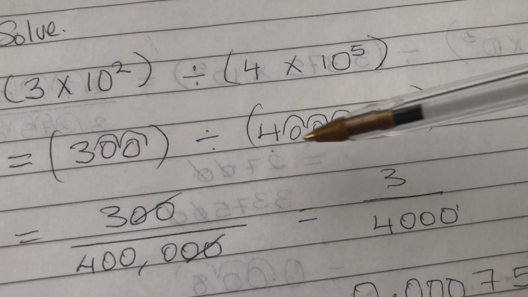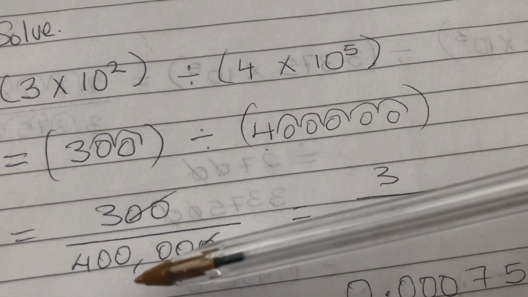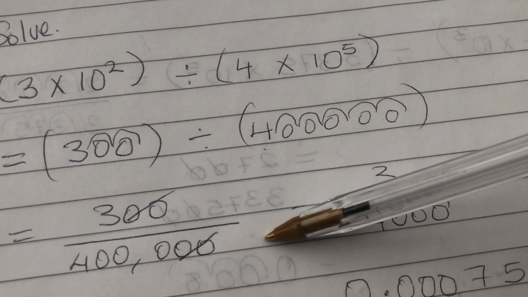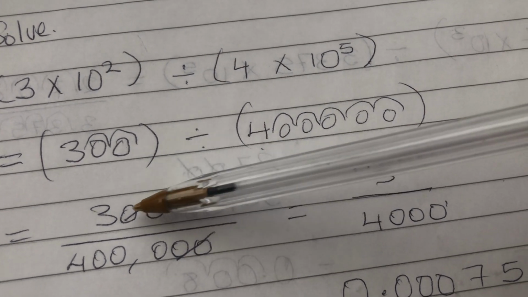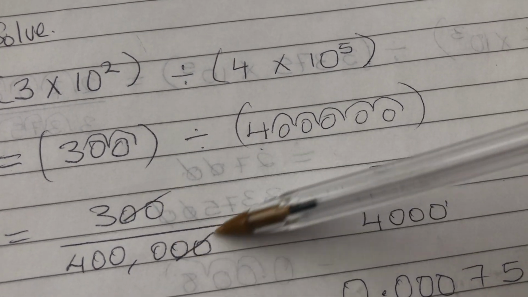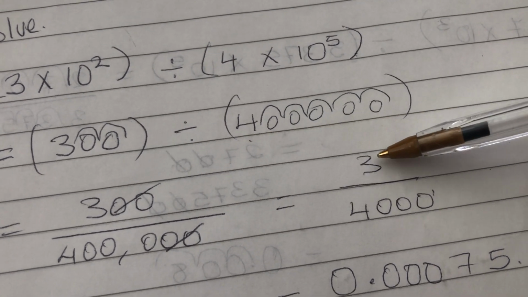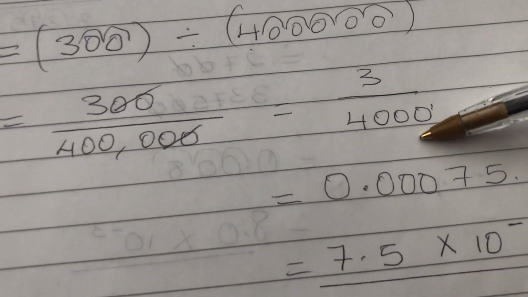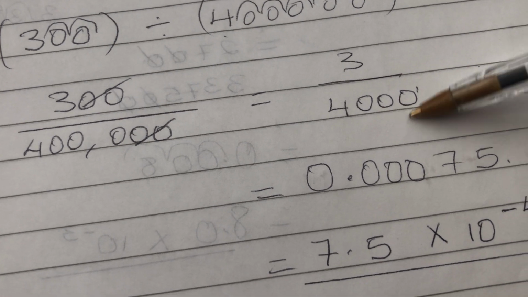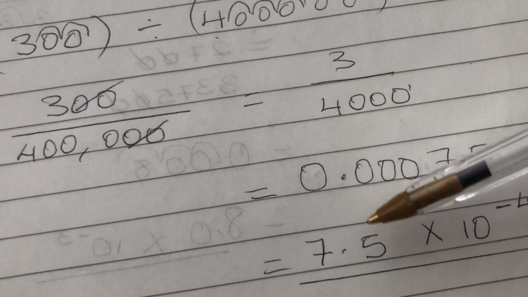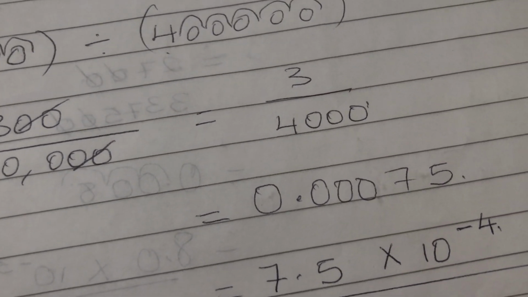So now we have 300 divided by 400,000. The 2 zeros on the numerator and the denominator will take care of themselves. So we have 3 divided by 4,000. 3 over 4 is 0.75.